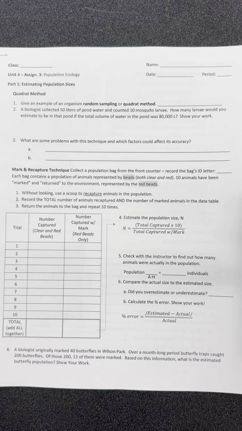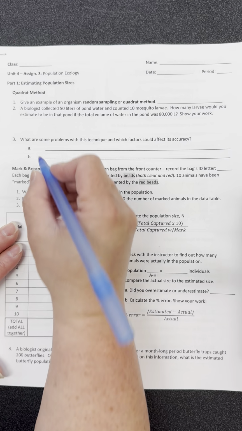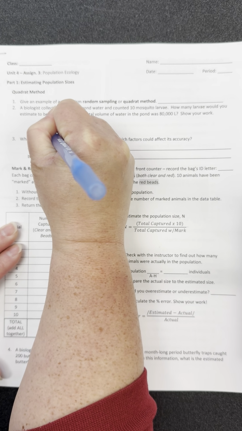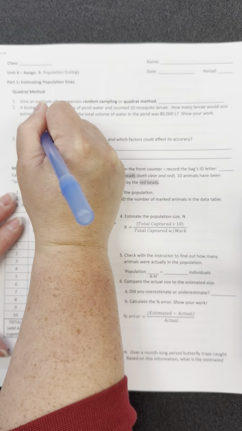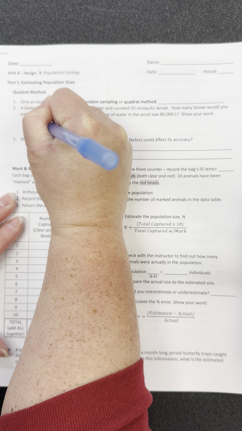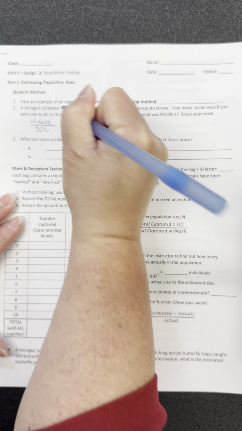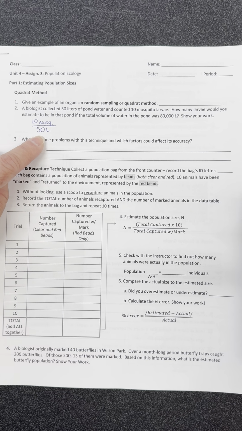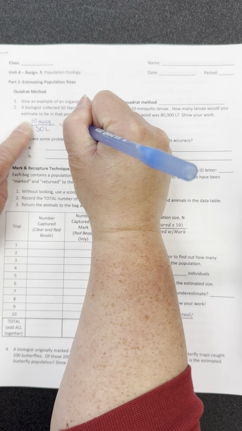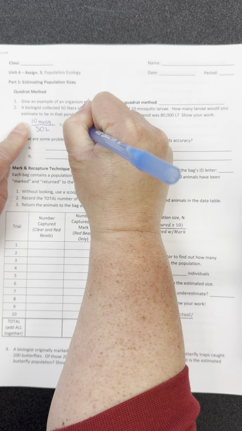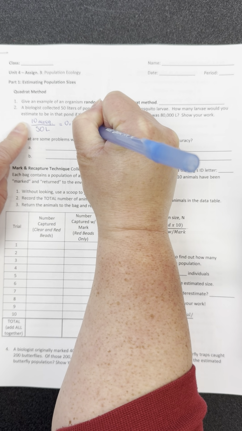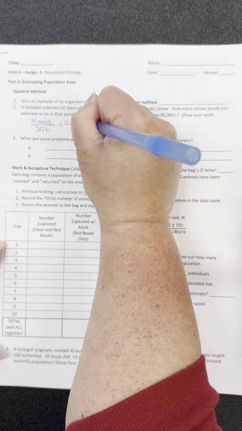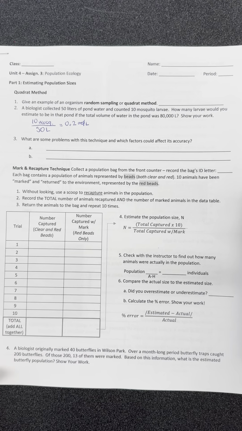We know that within 50 liters of pond water, we found 10 mosquito larvae. I'm just going to abbreviate that with MOSQ. So for 50 liters of water, we found 10 larvae. And if we do the math on this, that would equate to 0.2 mosquitoes per liter of water is what we would find in that sample.